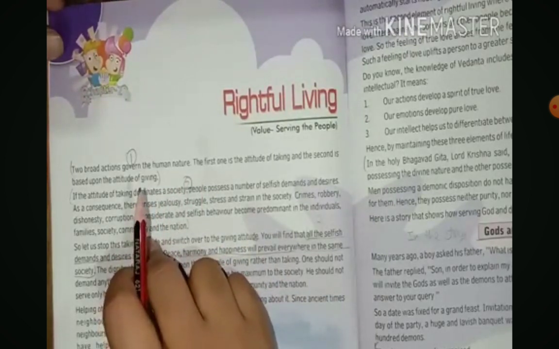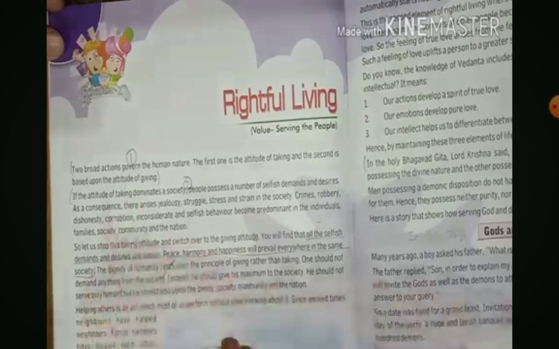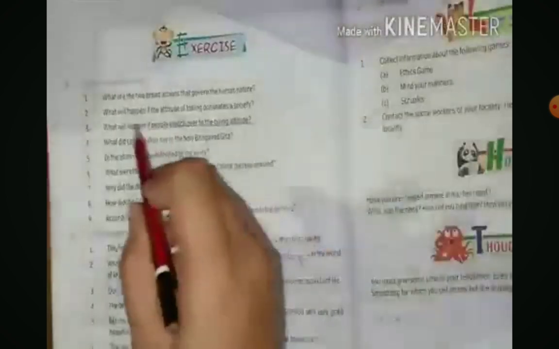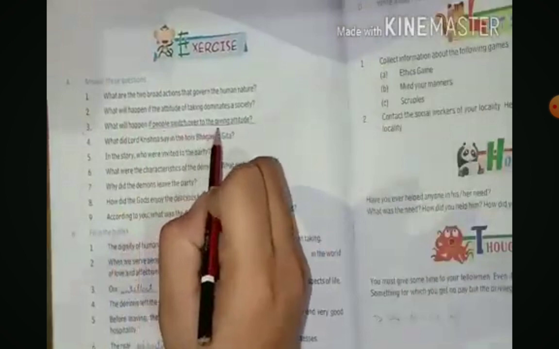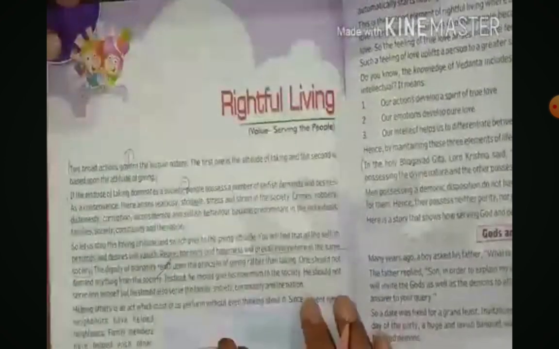Students, if you are unable to see it on the screen, you may take out the book and do the answer from there. We'll come to question number 3. What will happen if people switch over to the giving attitude? What will happen?